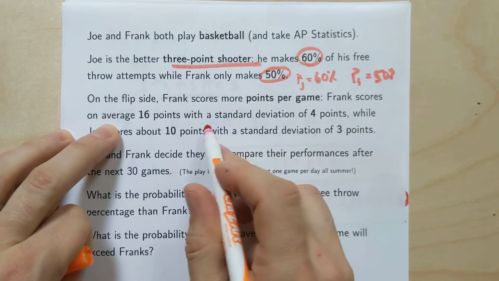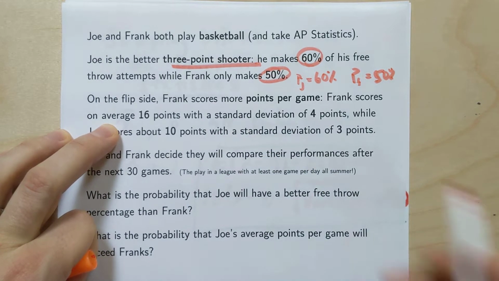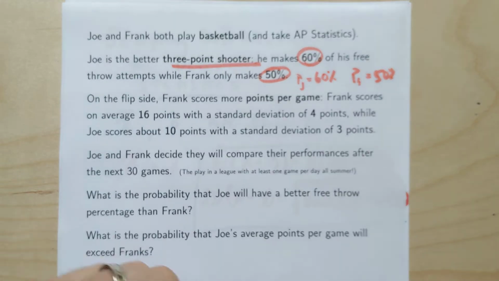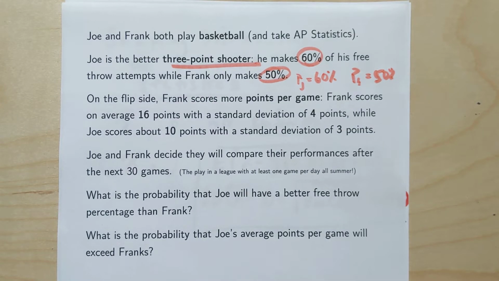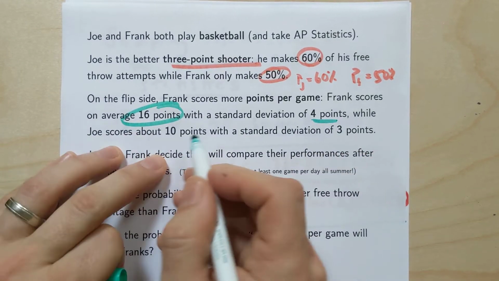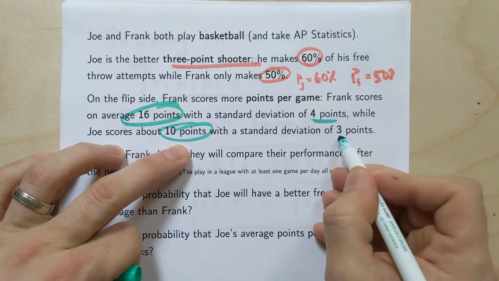And then on the flip side, we see Frank here. He scores more points per game, right? Frank scores on average 16 points per game. So let me get a different color for that guy. Here's green. 16 points per game with a standard deviation of 4, while Joe scores 10 points per game with a standard deviation of 3 points.